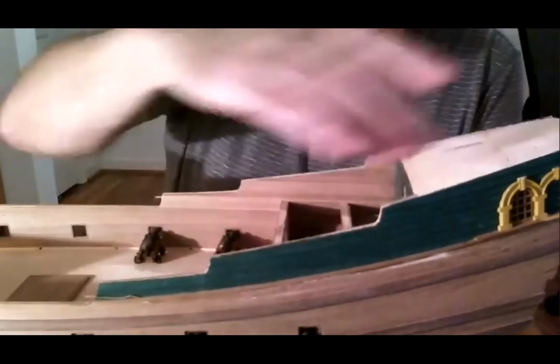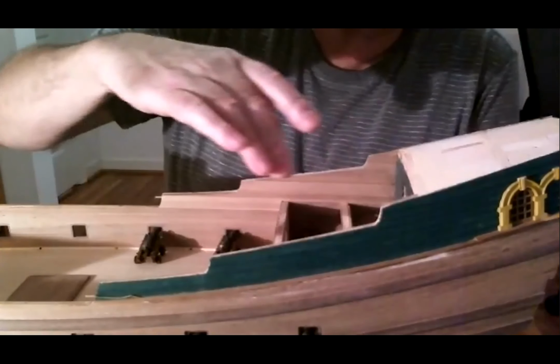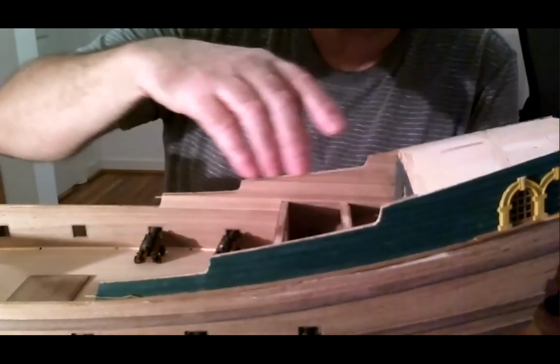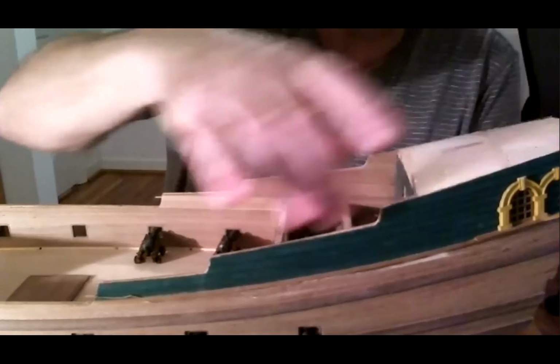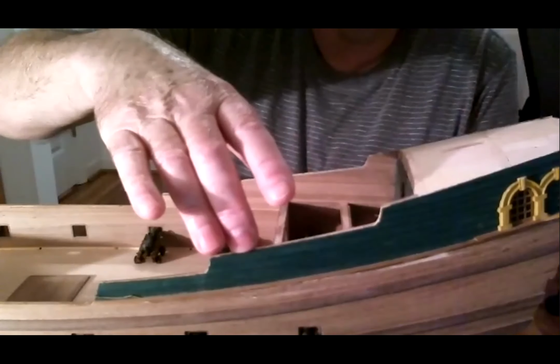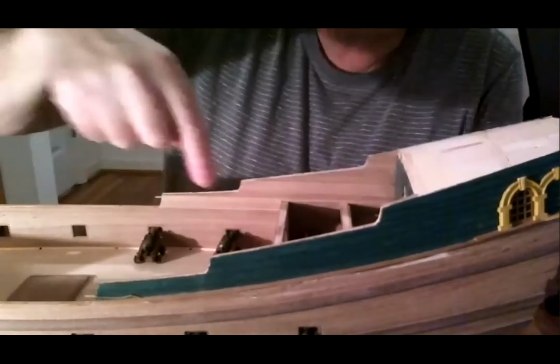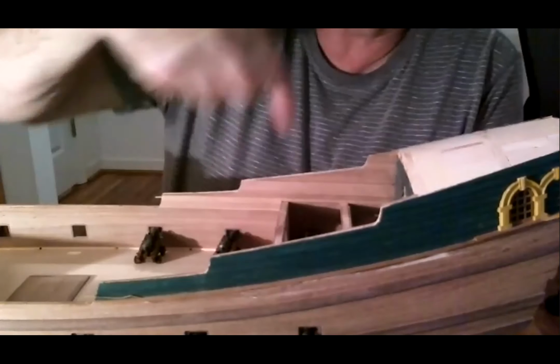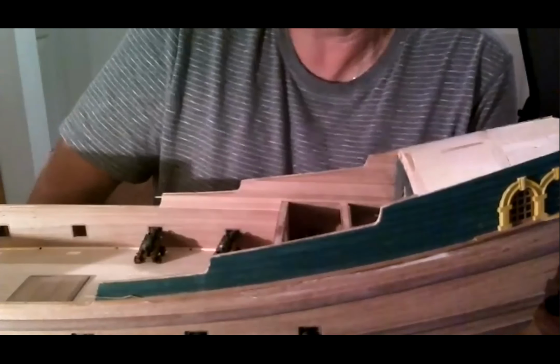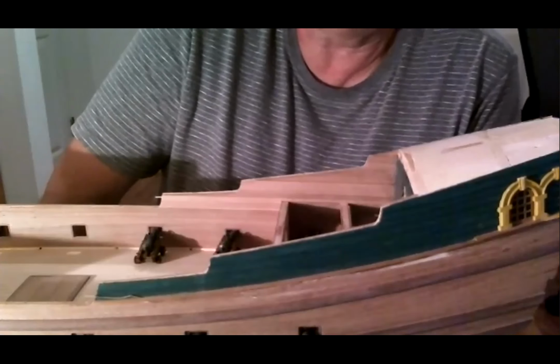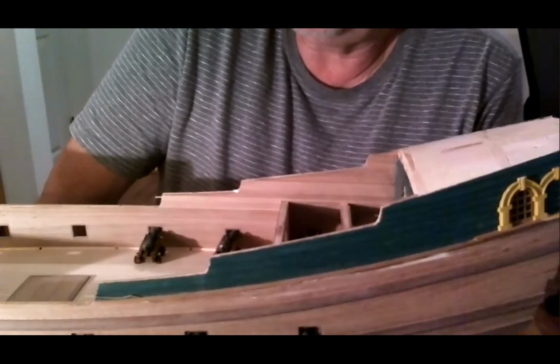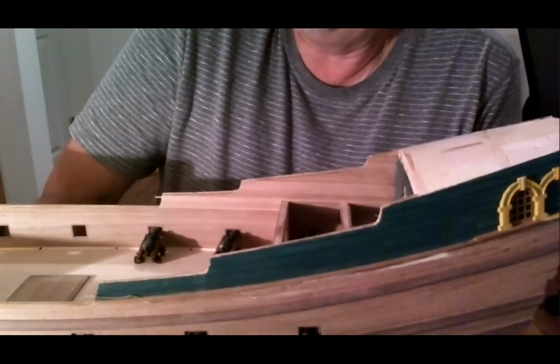So all these have their own designation for tying ropes to in these belaying pins that go on top of here. So I have to take what goes here and here and move it to somewhere else. That's another problem. I have to figure out how to solve that. But there's a lot of things wrong with this kit, with the design of it.